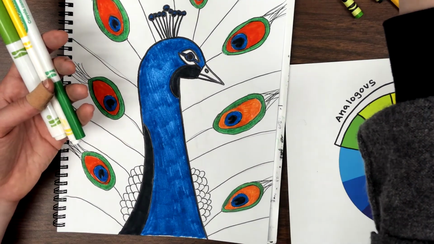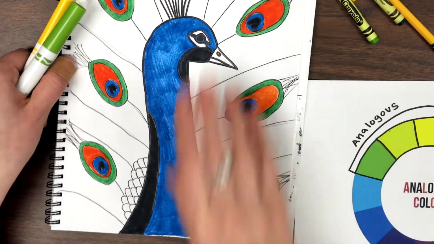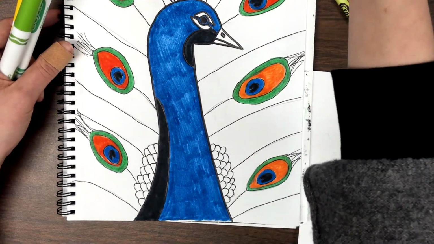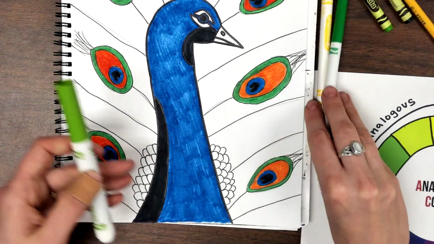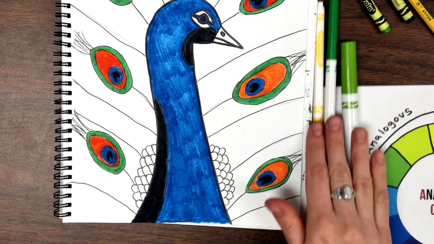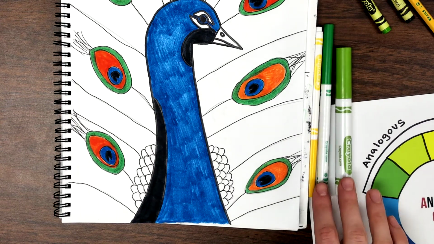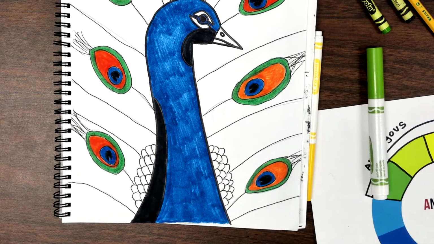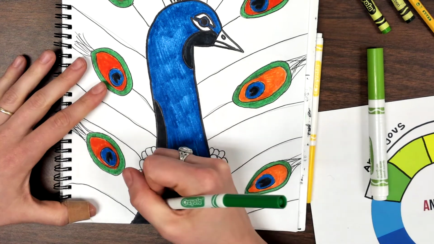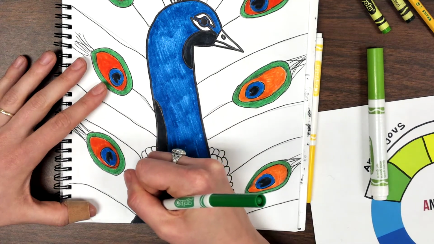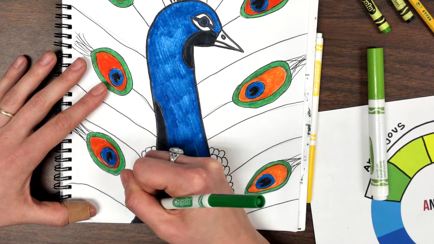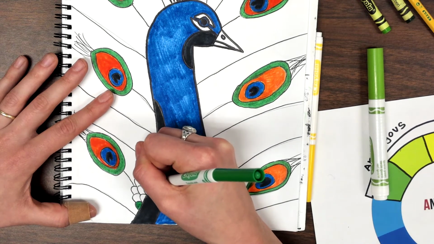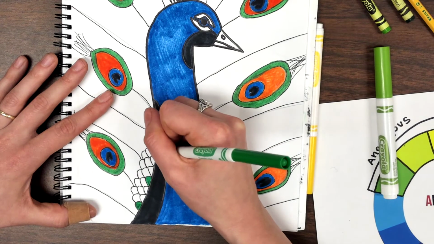I'm going to zoom in a little bit so that you can see a little bit better. Your choice: yellow, yellow-green, or green. You can use all 3 here, or you could just use one. You could create sort of a pattern if you'd like. You could alternate between the 3, green, green, yellow, yellow. That's what I'm going to do, I'm just going to skip every 2.